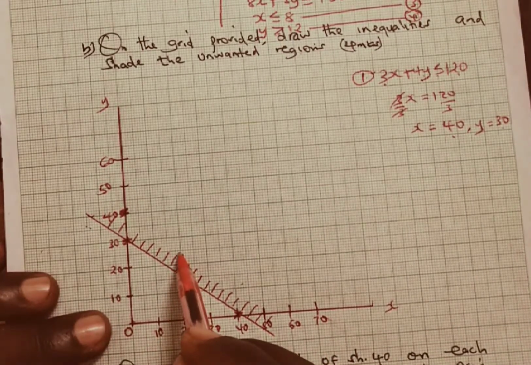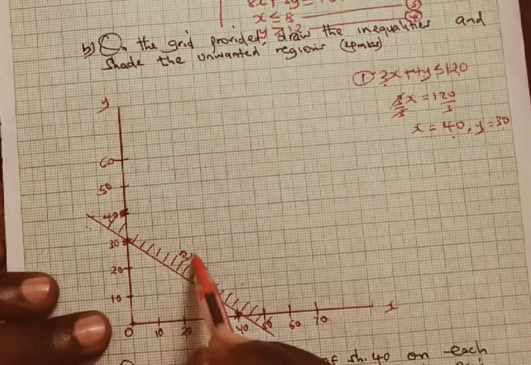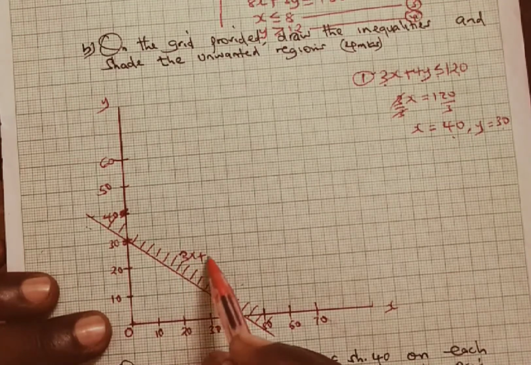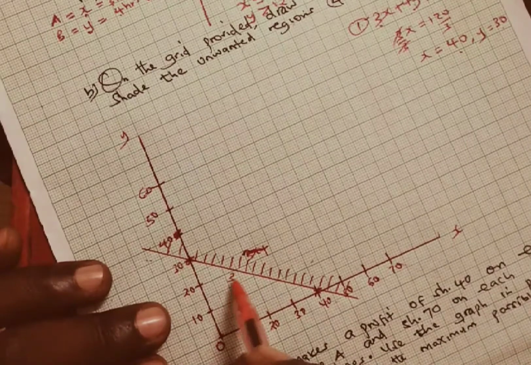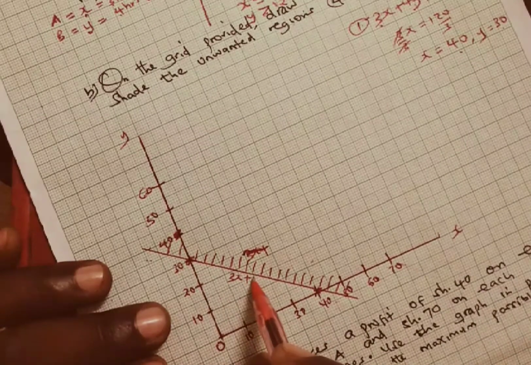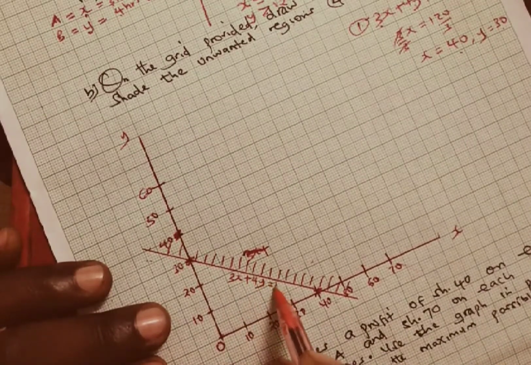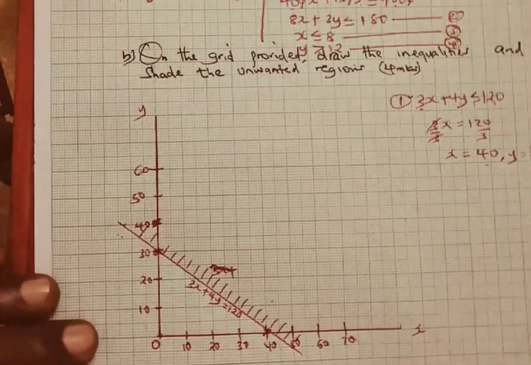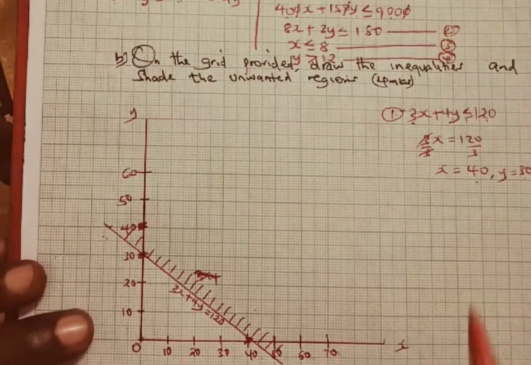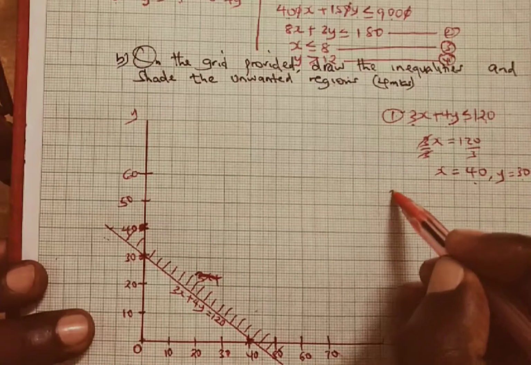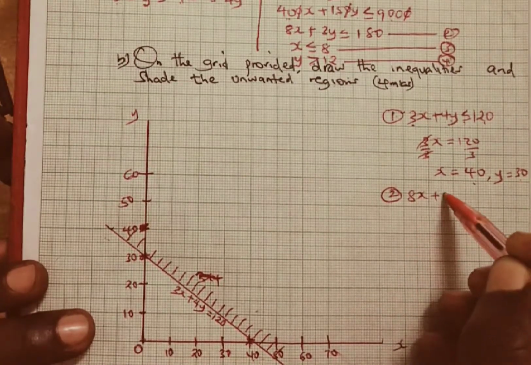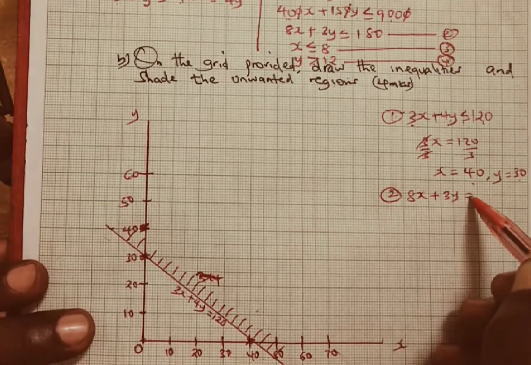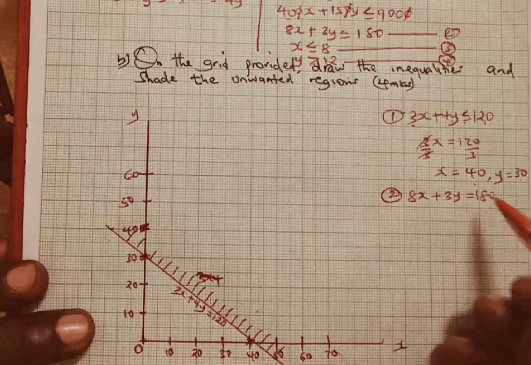This is the line 3x plus 4y is equal to 120.